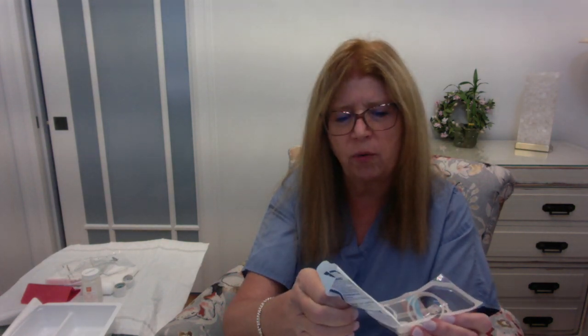So again, there's always going to be a way to open the package. In this instance, there's a little pull tab here, okay? You can kind of see it there. I'm going to peel this open, making sure not to touch the inside of the package, right? Because I can't contaminate that. It's going to go on my sterile field.